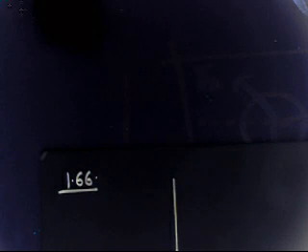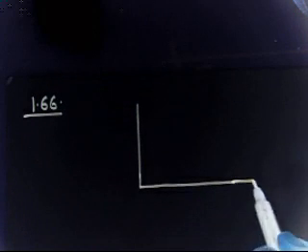Okay, let us discuss the next problem, 1.66. This is an easy problem. You can do this one yourself. So let me first make the diagram. So diagram is something like this. I think you are able to see this one.